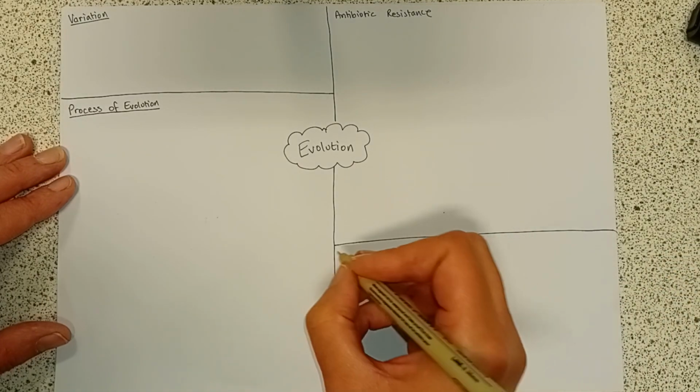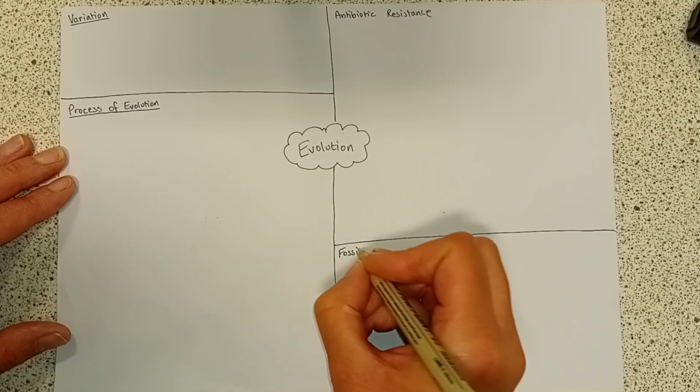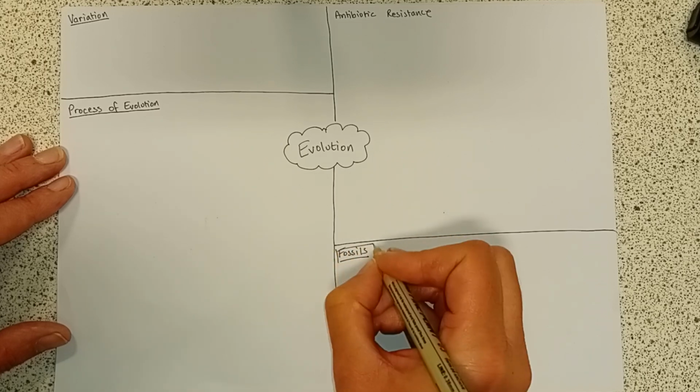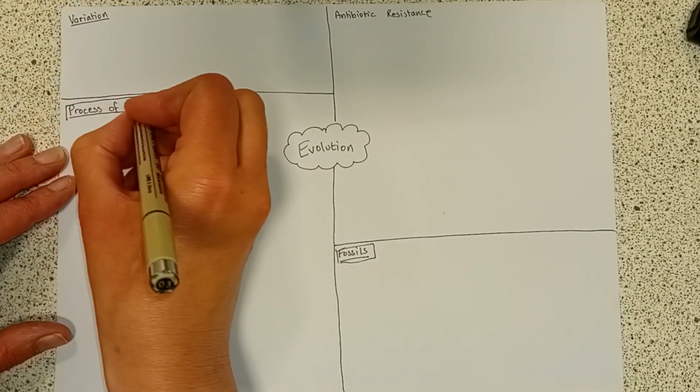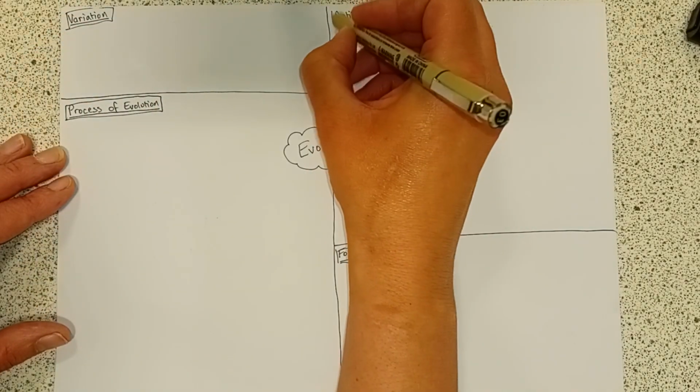And in this last one, we're going to give a piece of evidence for evolution, which is the fossil record or fossils. So there are 4 sections for today. Just draw boxes around them all.